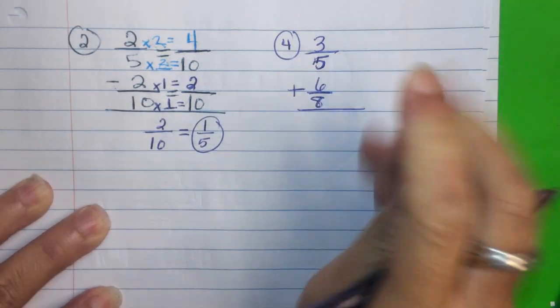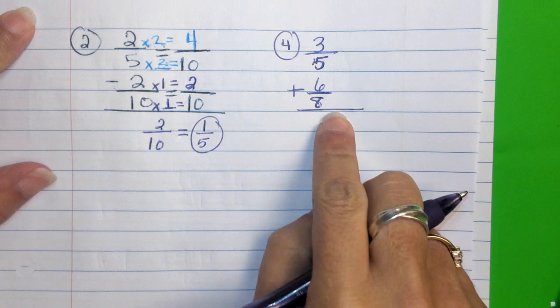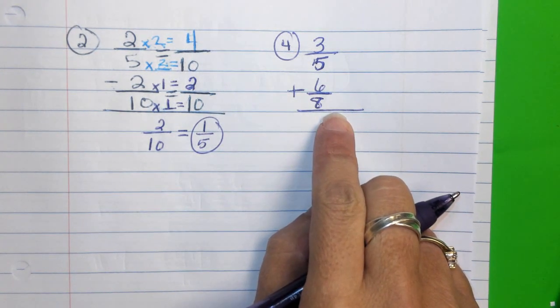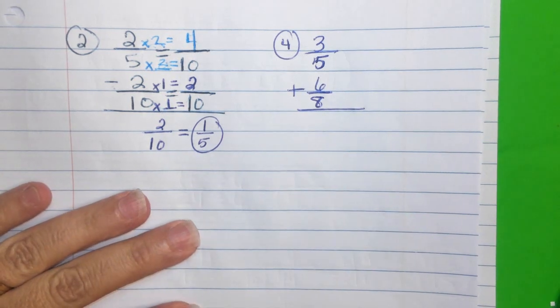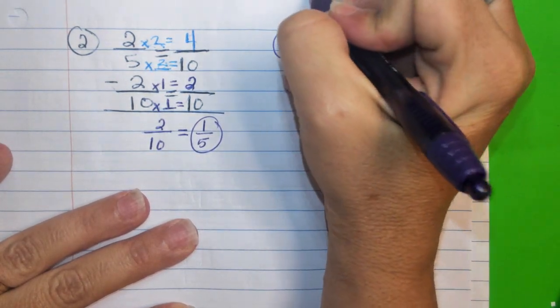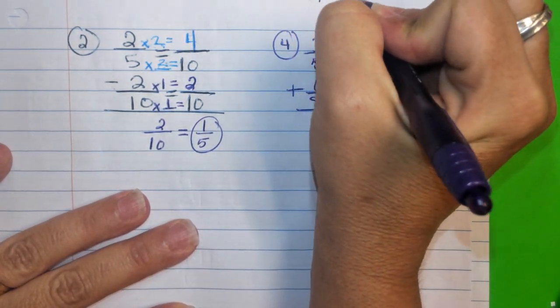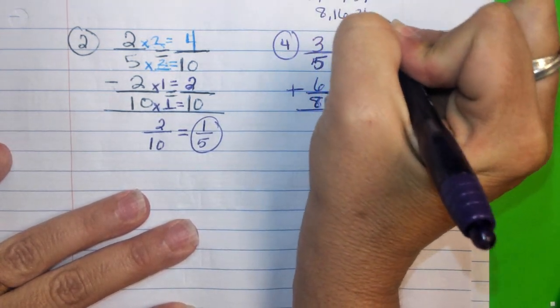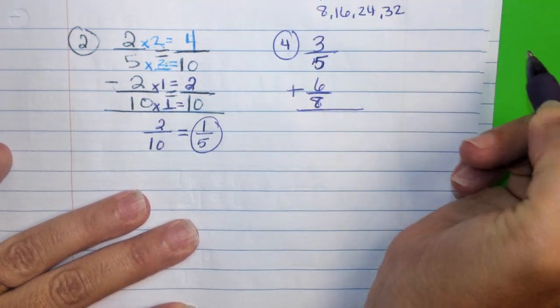Okay. I'm going to skip count by 5s and 8s. 5, 10, 15, 20, 25, 30, 35, 40. Which one of those is in my 8s tables? 40. That's all I'm doing. And if you need to jot them up here, literally, that is all I'm doing. It's in my brain, I'm thinking of these multiplication tables.